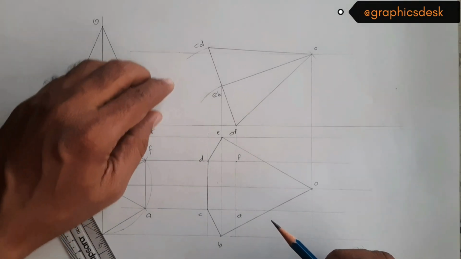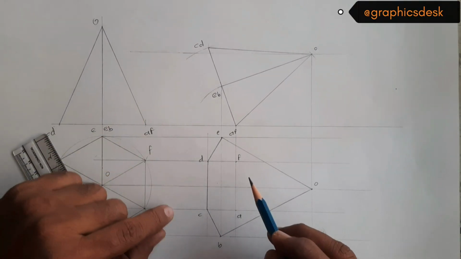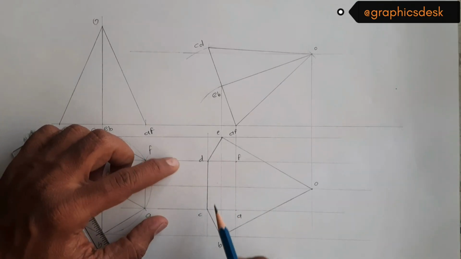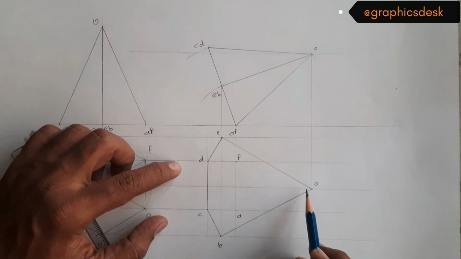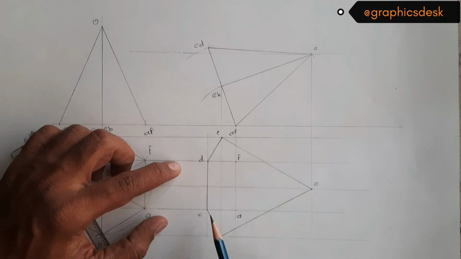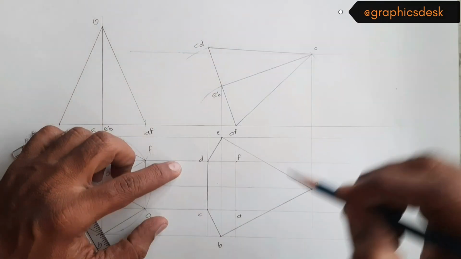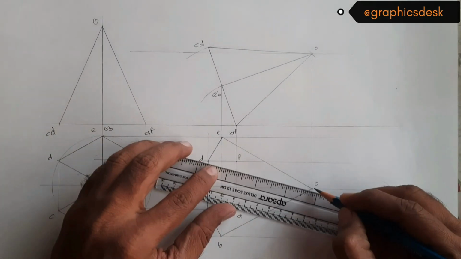Now, when we are looking in the top view, the closest points to the observer are C and D. That means the lines going from C to O and D to O would be solid lines when you are looking in this direction. So let's draw solid lines here.